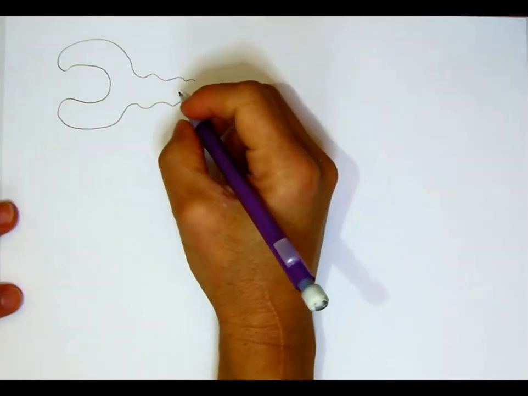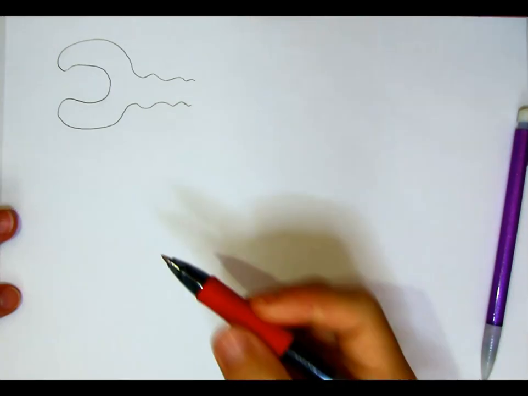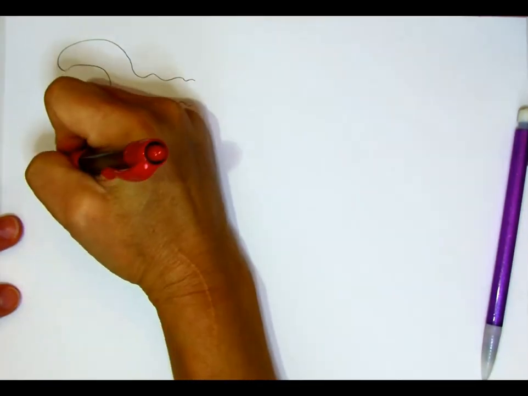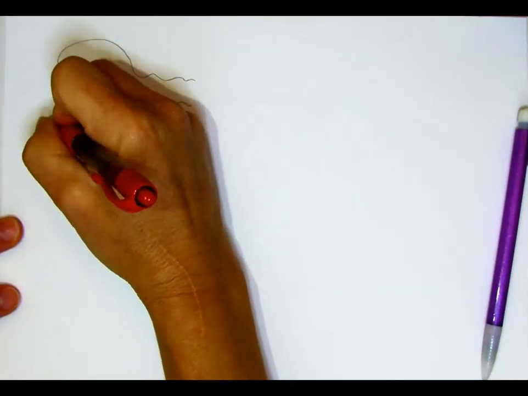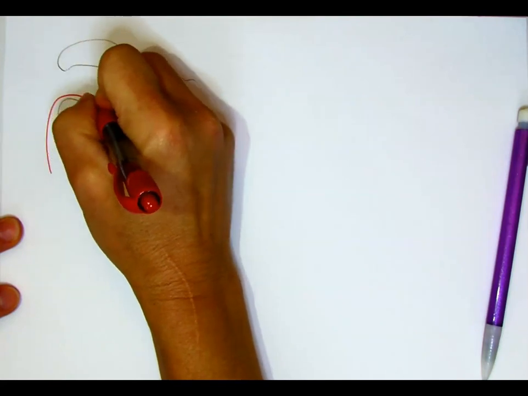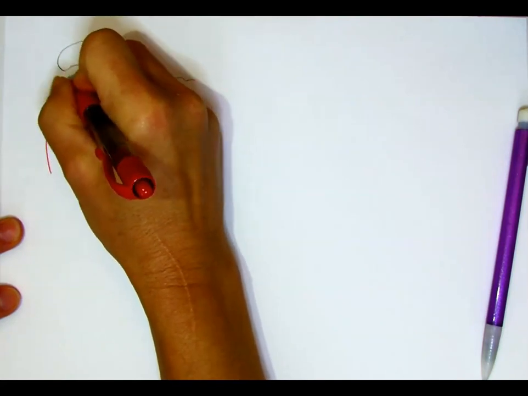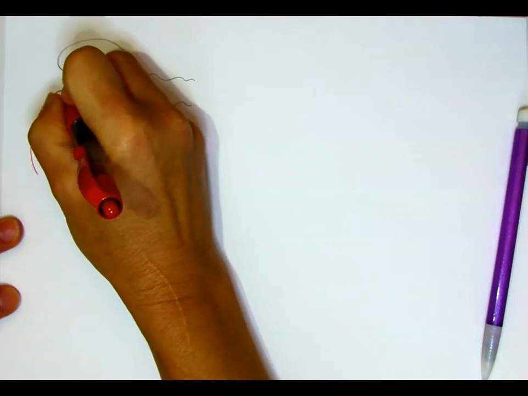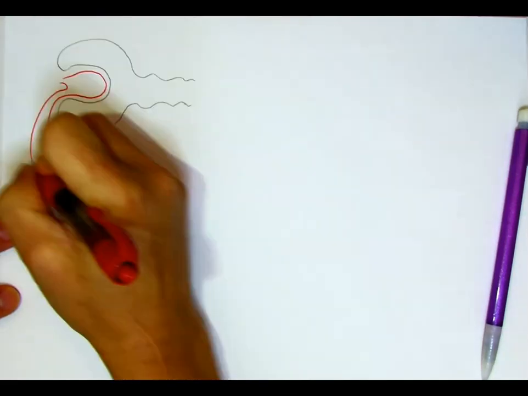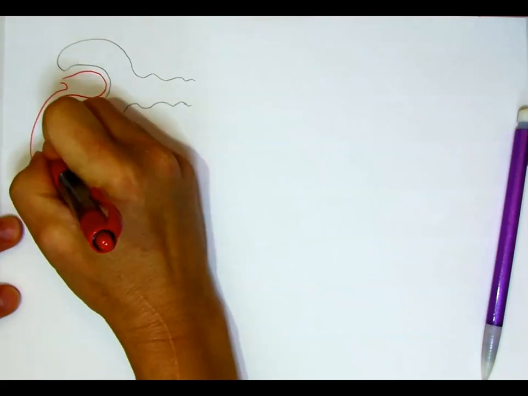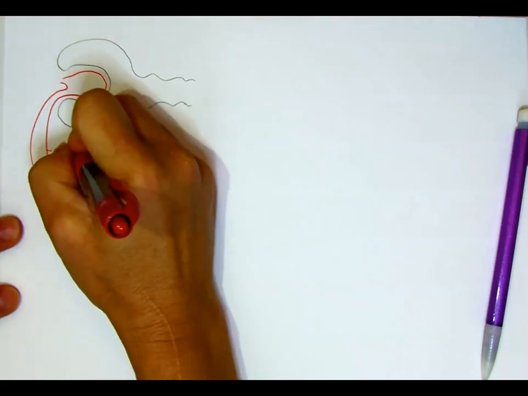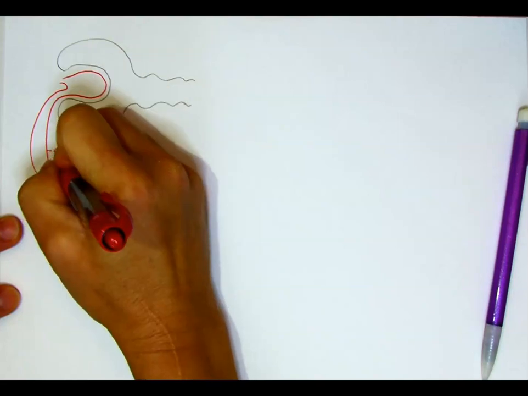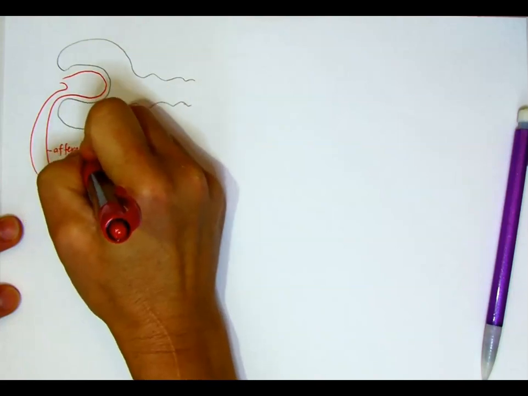And then we have our blood vessels. So starting on this side, we're going to have our afferent arteriole.